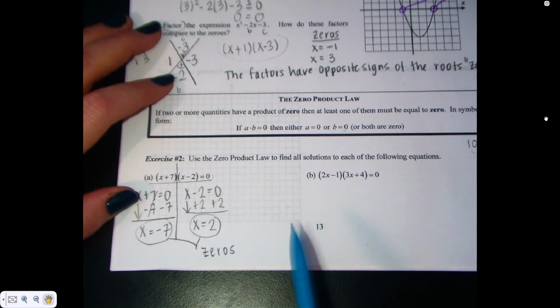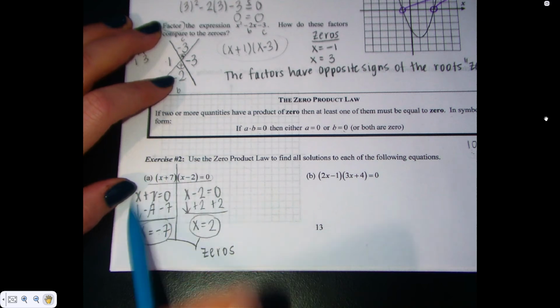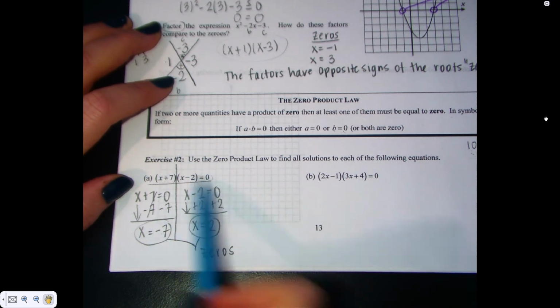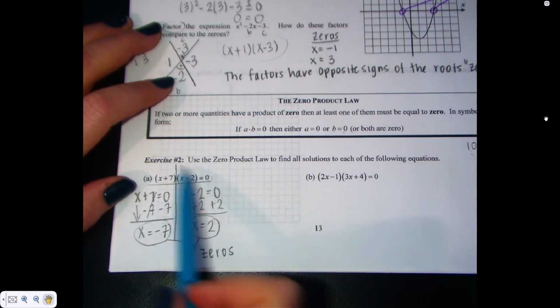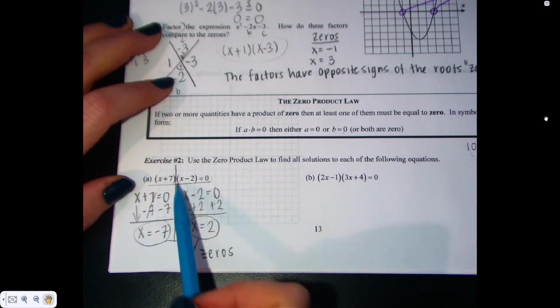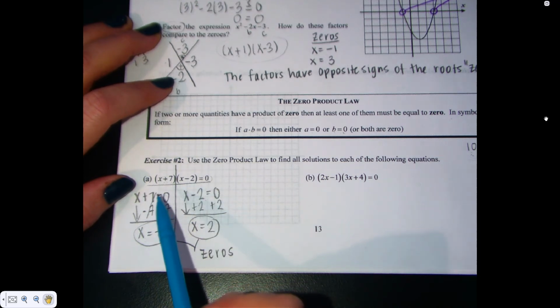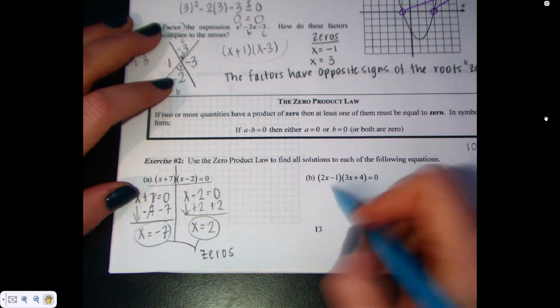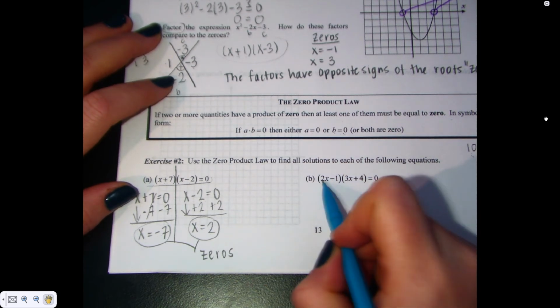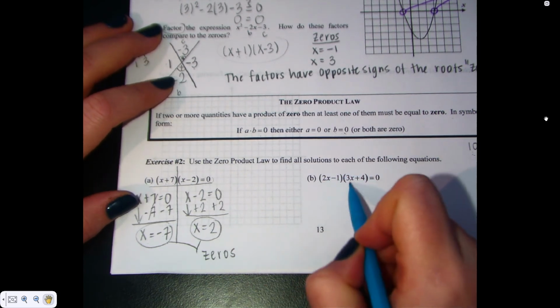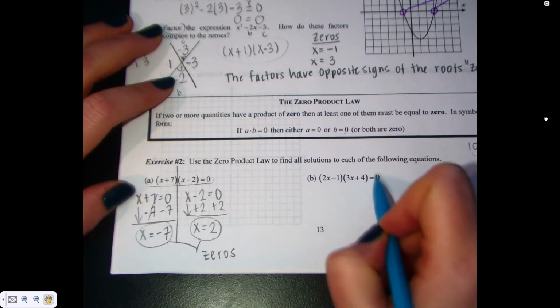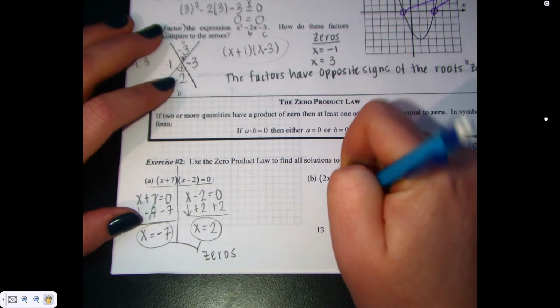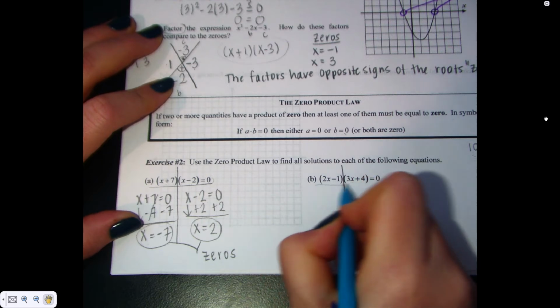Same thing. So when we do get to solving, this is normally the last step. This is where you would actually stop that whole line of solving. So what do I have here? I have quantity 2x minus 1 times quantity 3x plus 4. All of this equals 0. I want to know the zeros.